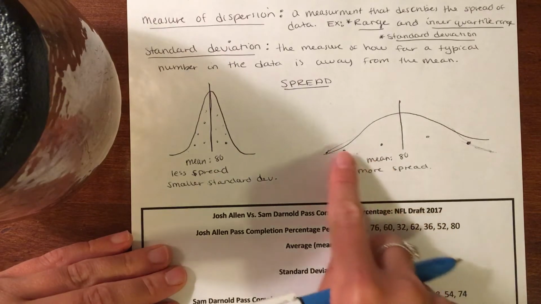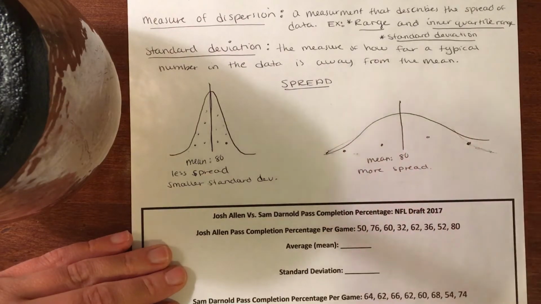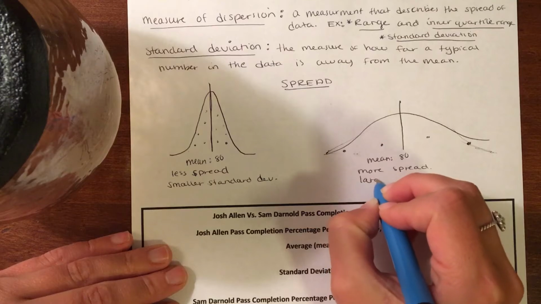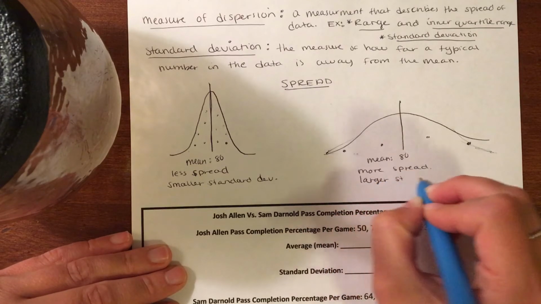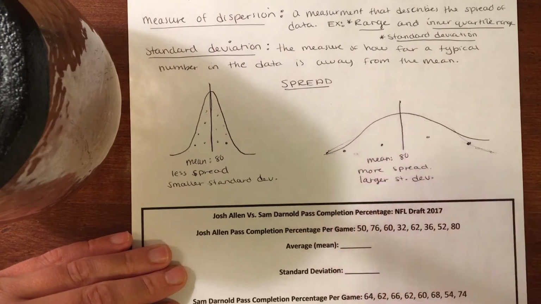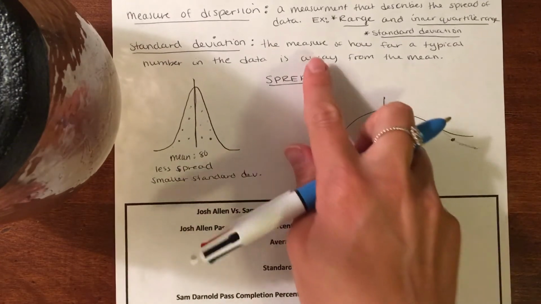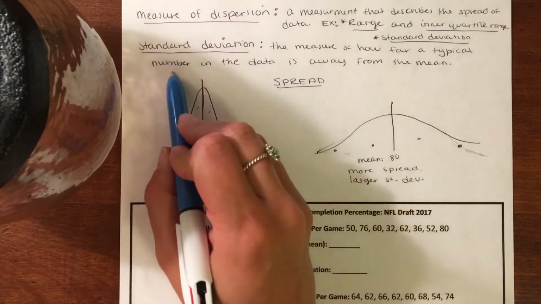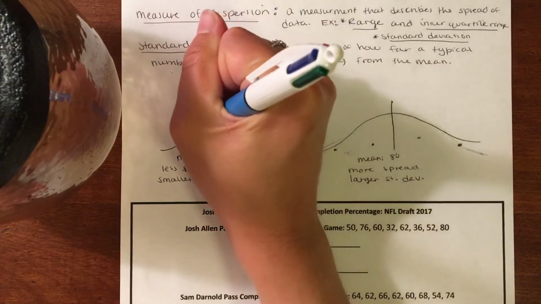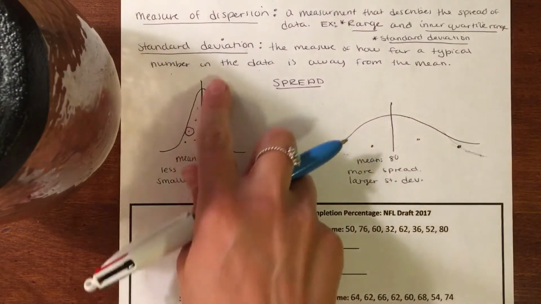Over here, since the data is more spread out, it's going to have a larger standard deviation. And that should make sense. Standard deviation is the measure of how far a typical number in the data, so that would be like any point, let's say I picked that one here, is away from the mean.